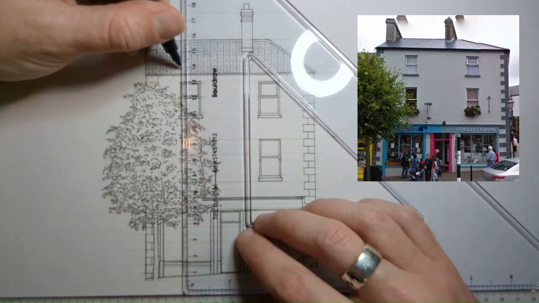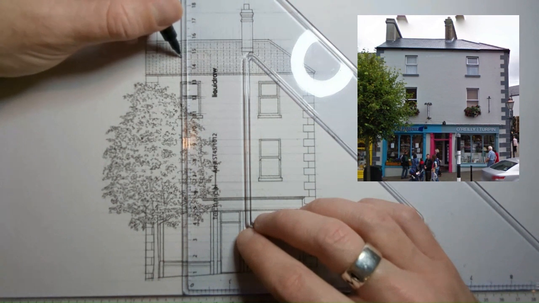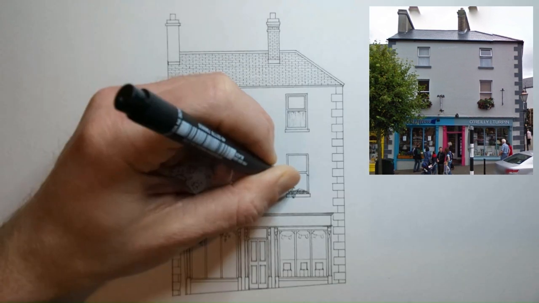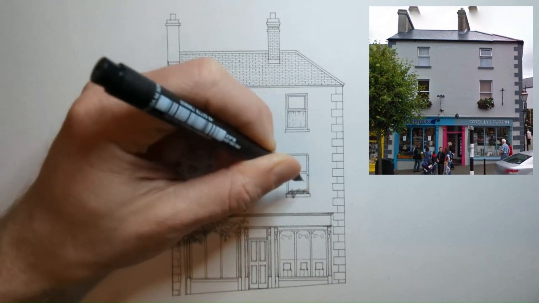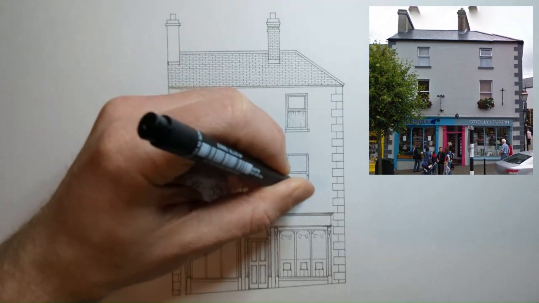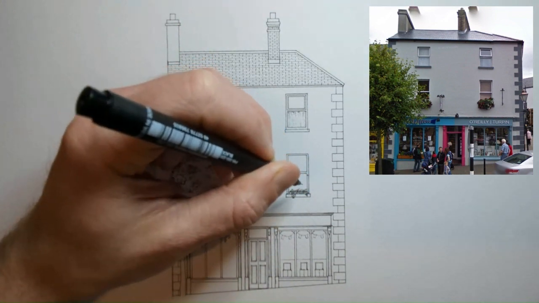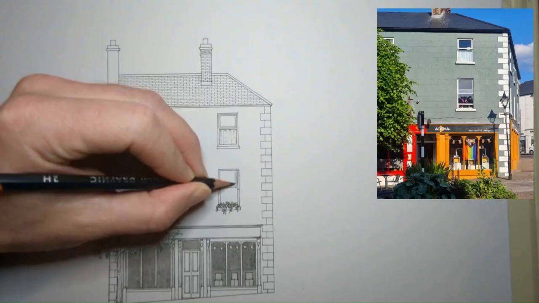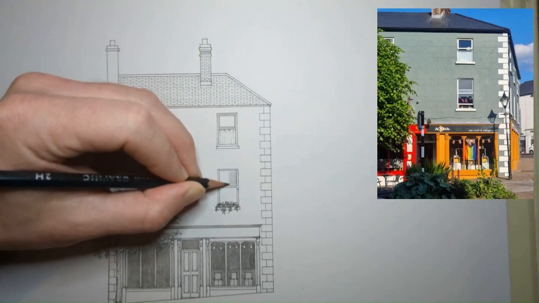I literally count the amount of rows from the photo and divide it into the space I have in my drawing. I then create staggered vertical lines for the slate work, and then add in more details to embellish the drawing, such as this flower box, tiny little leaf-like shapes on the windowsill.